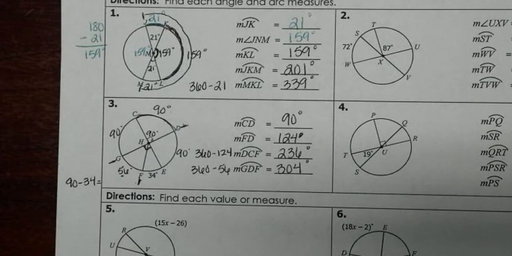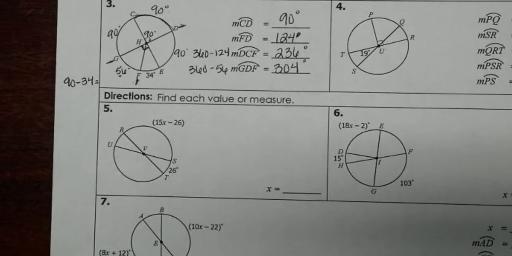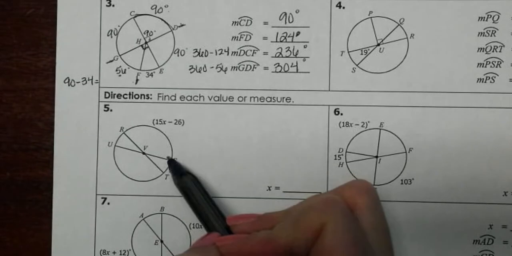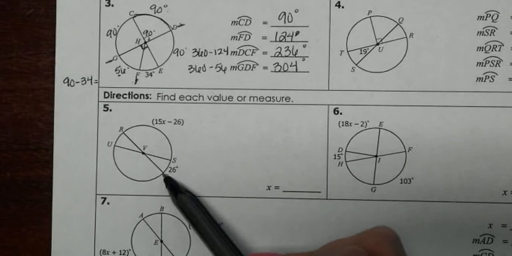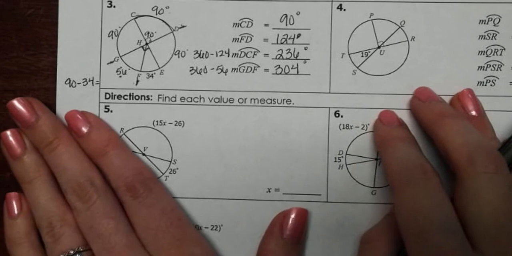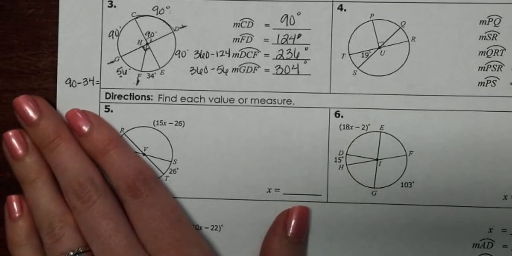So let's go through number 5. Let's see what the directions tell us here. It says find each value or measure. So I'm trying to find x on number 5. So what I'm given here is the arc from R to S, and I'm also given the arc from S to T. So if you look at how much of that circle it makes up, half of the circle, which we know 180 degrees is in half of a circle.